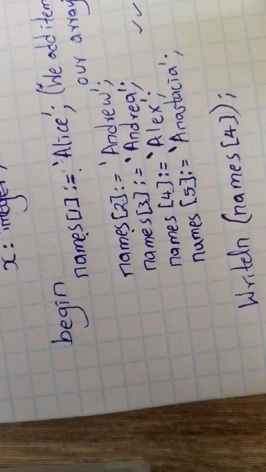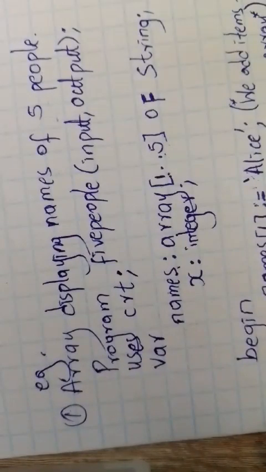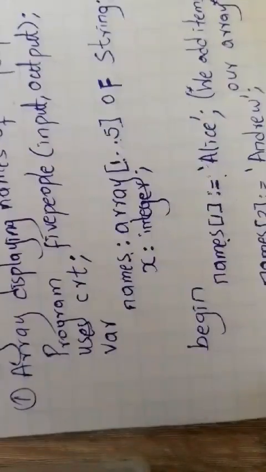And what will our program do? It's an array displaying the names of 5 people. And what have we done? We have just created the array.